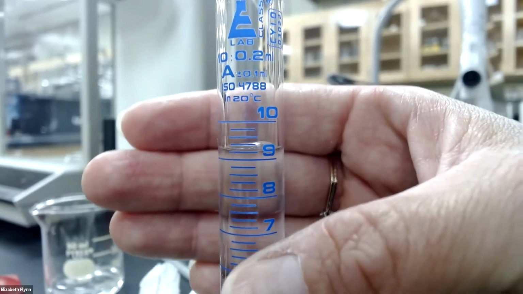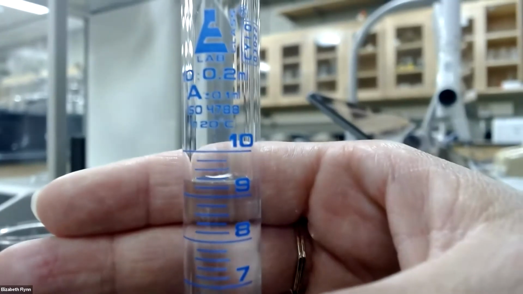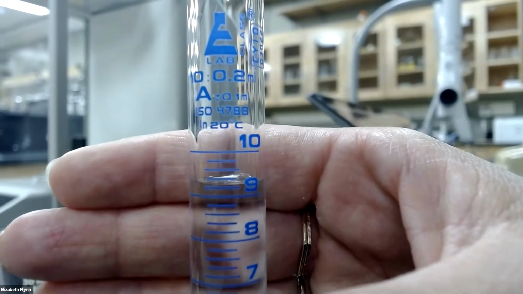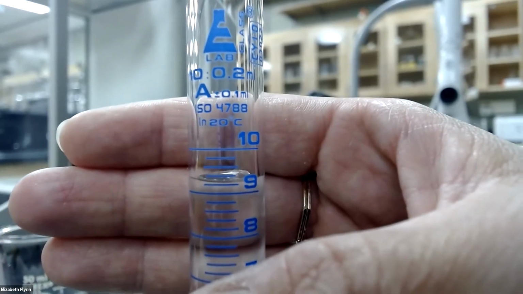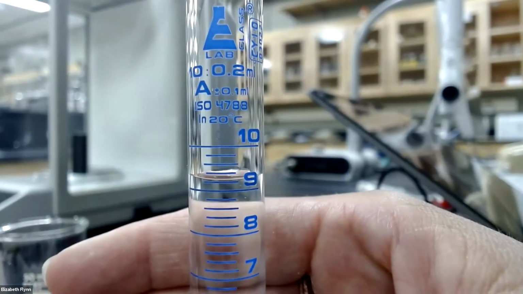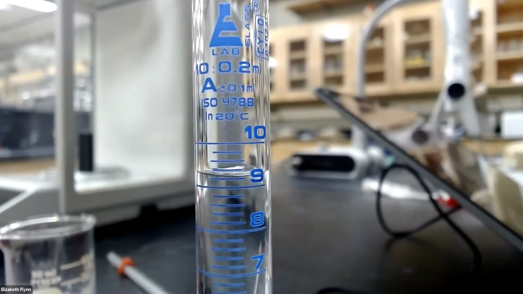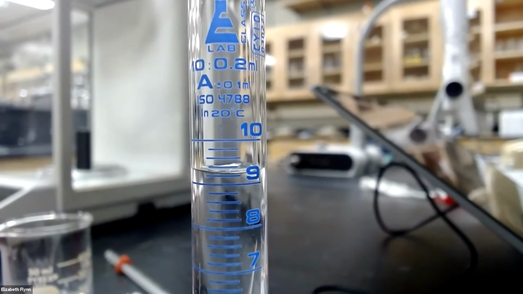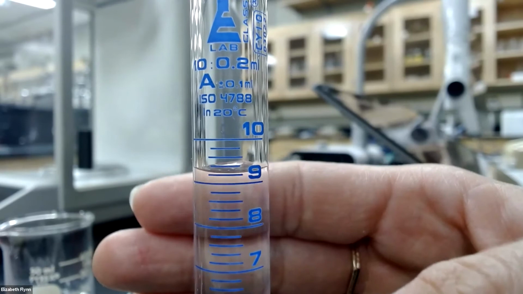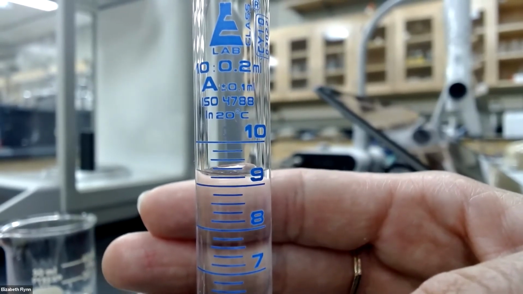There we go. Okay. So what do we think? Let's get this right about eye level here. And to me, the bottom of that meniscus, let's see, it's definitely above the 9.2. And so in this case, once again, we kind of just have to do the best we can at estimation. We can't say 9.25 or 9.22 or anything because we're already estimating once we get above the 9.2.